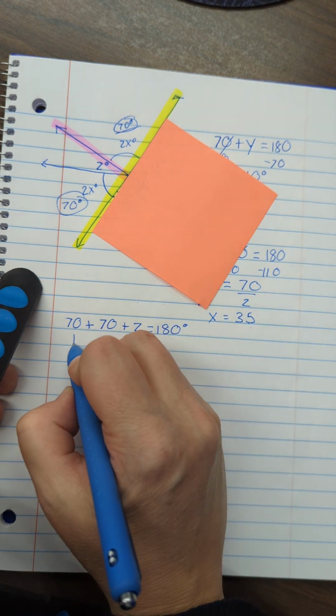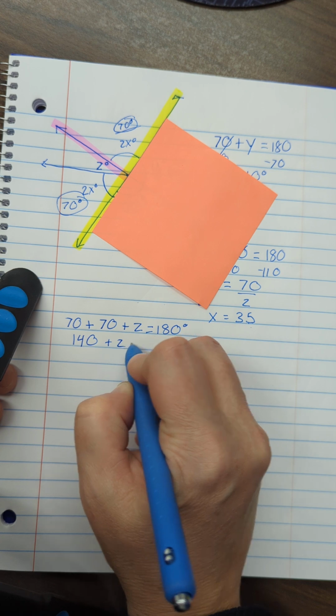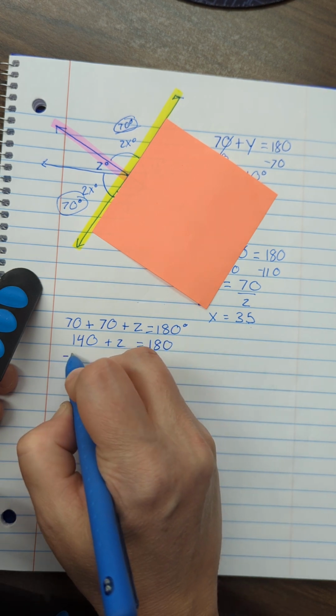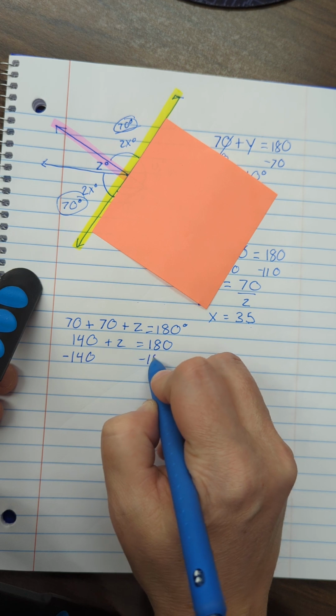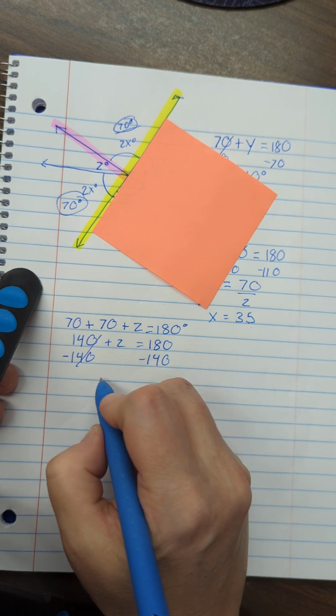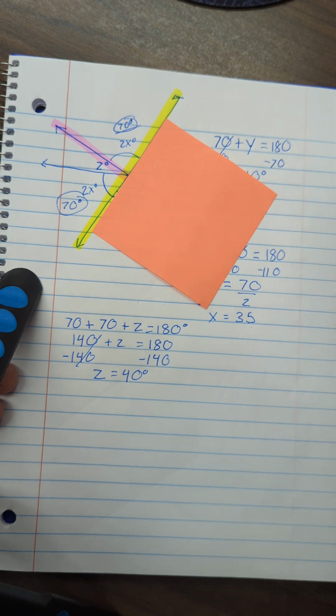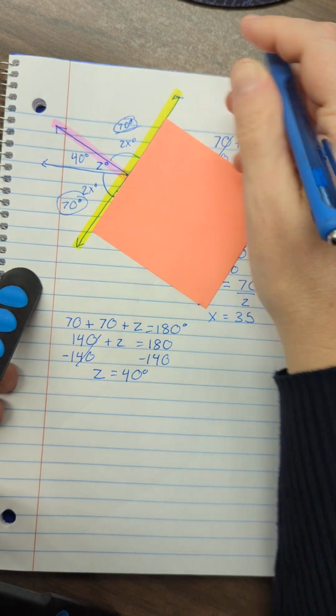So if I add these together, I get 140 plus z equals 180. Subtract 140 from both sides, and I'm going to get that z is equal to 40 degrees. So I can write that in there.